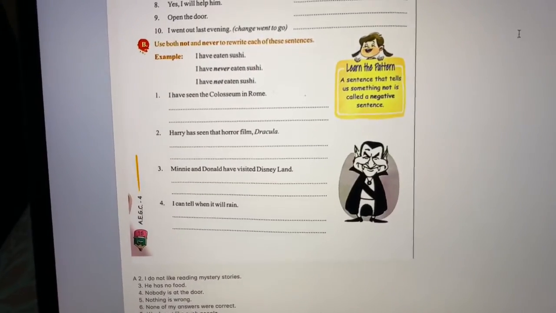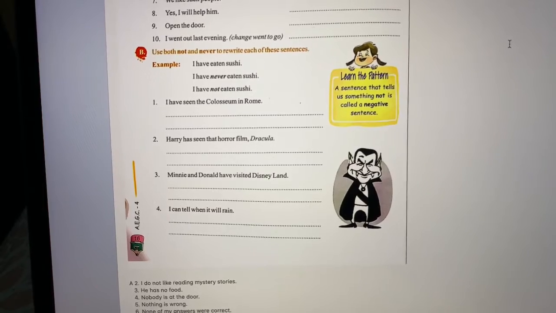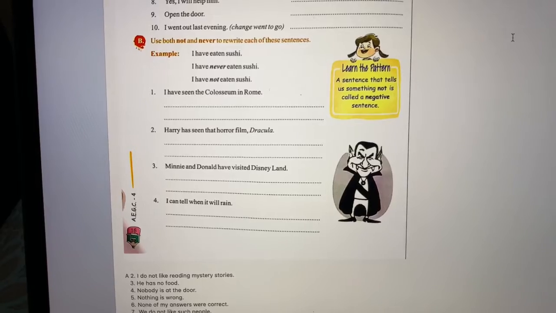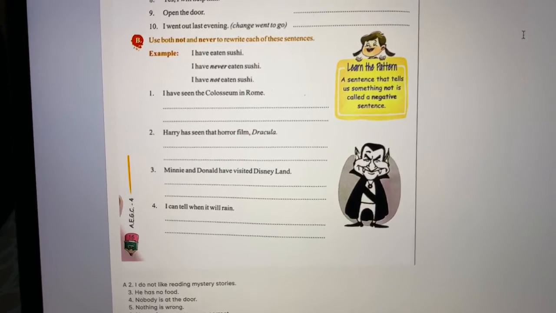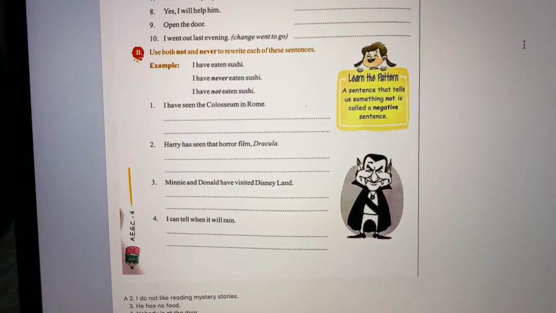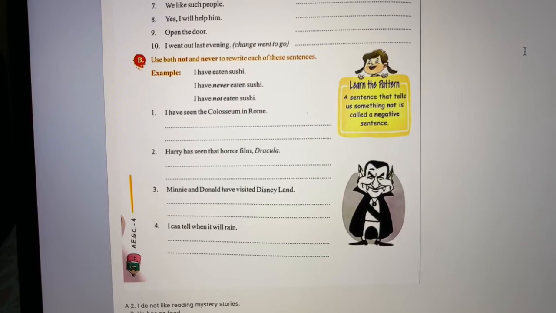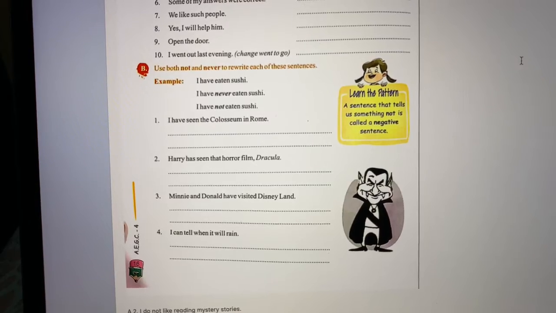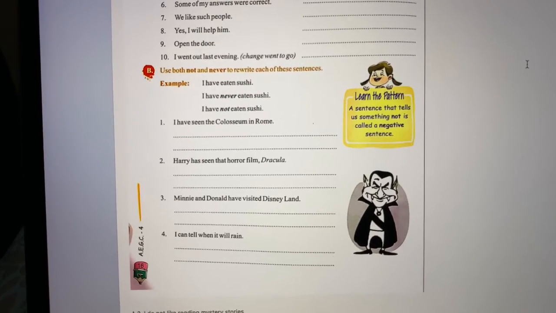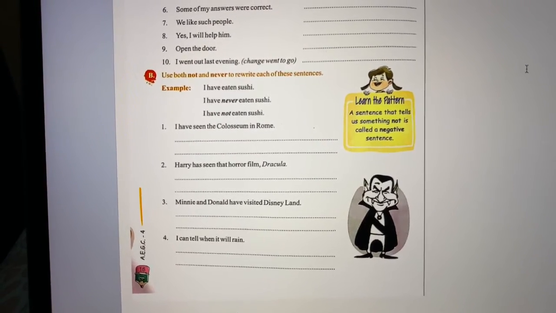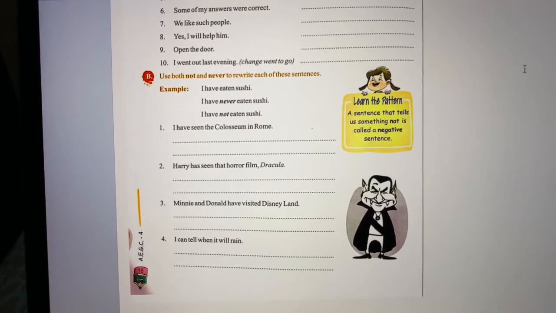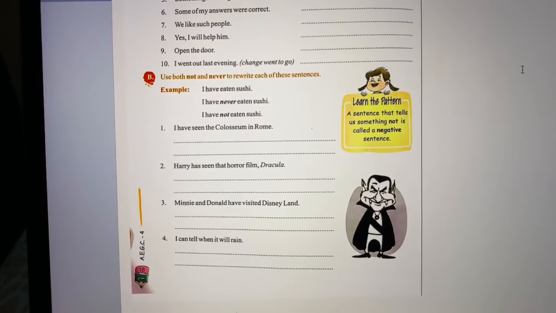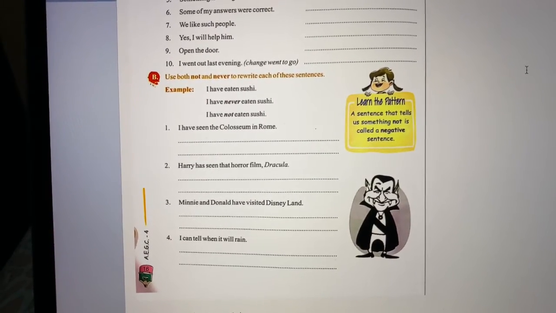So in part B it says, use both not and never to rewrite each of these sentences. Okay. So they've given one example also before we start the exercise. It says, I have eaten sushi. And in order to change these to negative sentences using not and never. So the first sentence, I have never eaten sushi. The second one is, I have not eaten sushi. So we will first use never and then we will use not.